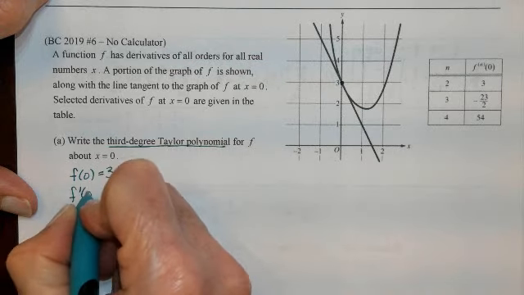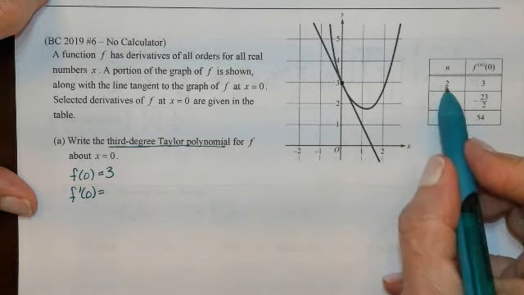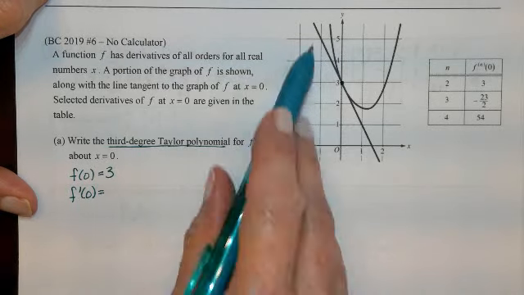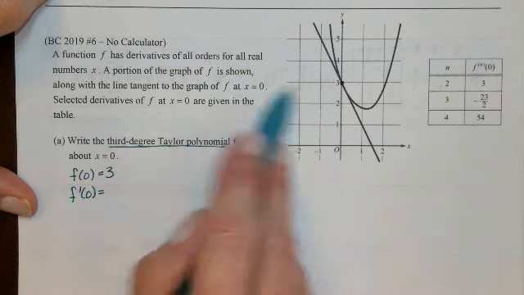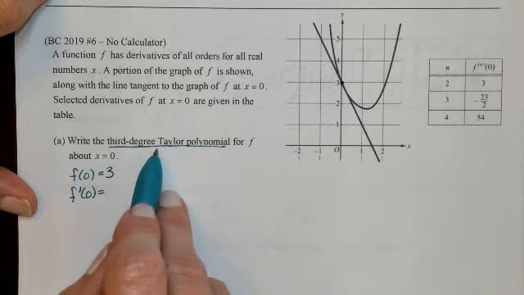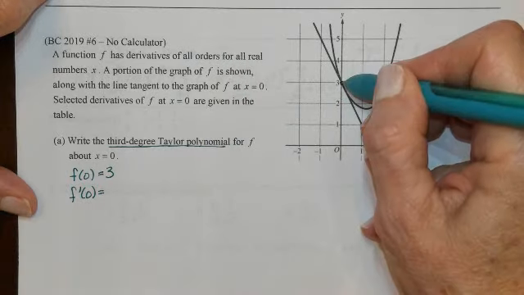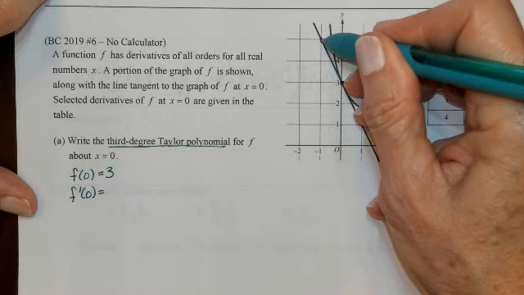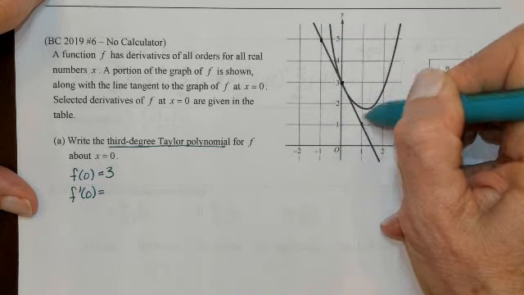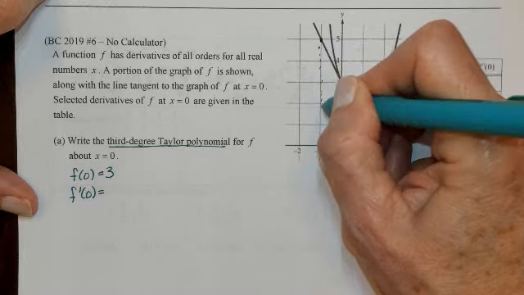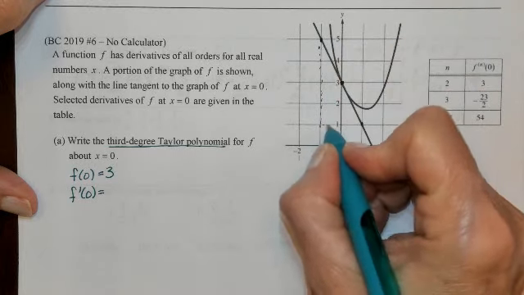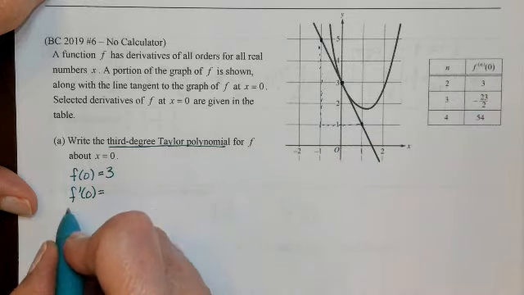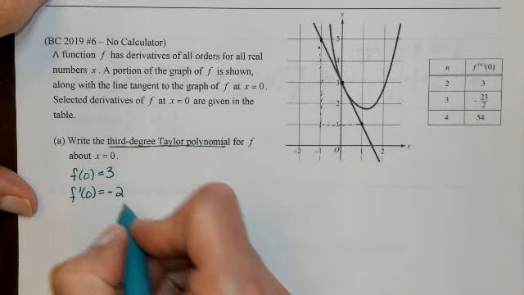Do we have f prime at 0? Well, the table begins with the second derivative. Do we have f prime at 0? Well, yeah, we have the tangent line here. Can we find the slope of that tangent line at 0? Sure we can. All we have to do is count here. I'm finding 2 points that lie right on the corners here, and these 2 points do. And this goes down 1, 2, 3, 4, and to the right 2. So that's down 4 over 2. So f prime of 0 is -2.